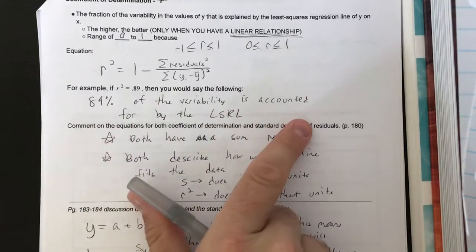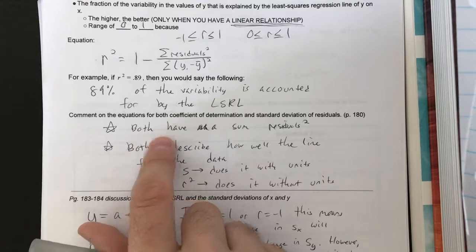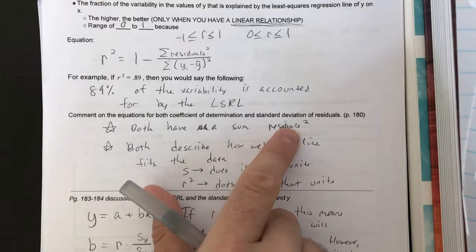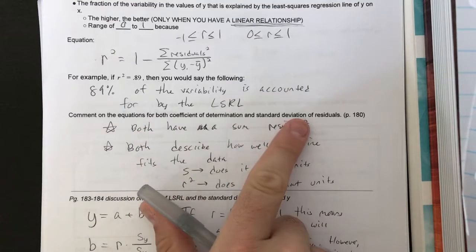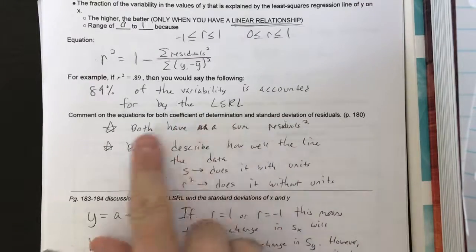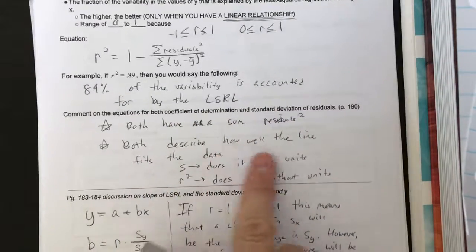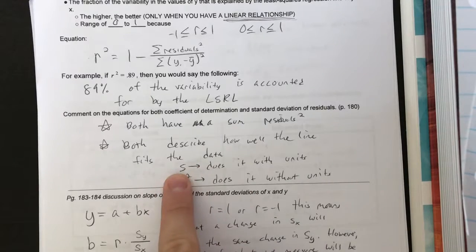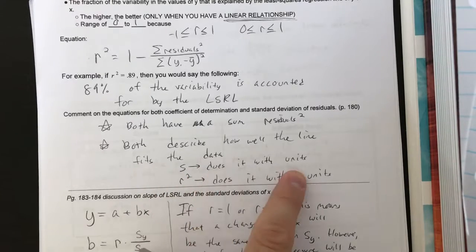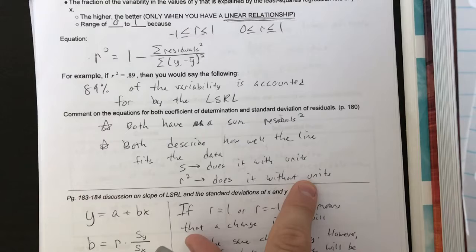So both have a sum of residuals squared, both equations for standard deviation of residuals and the coefficient of determination. Those are a big deal, the residuals. And they both describe how well a line fits the data. Both of these variables describe it. One does it with units and one does it without units whatsoever.